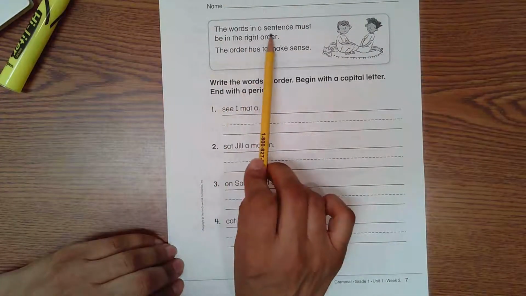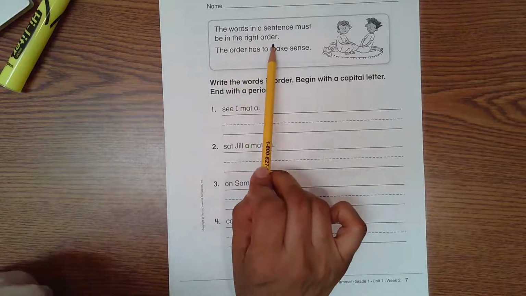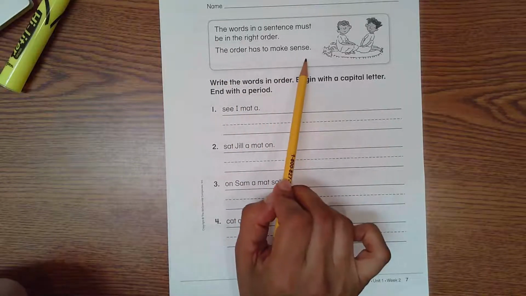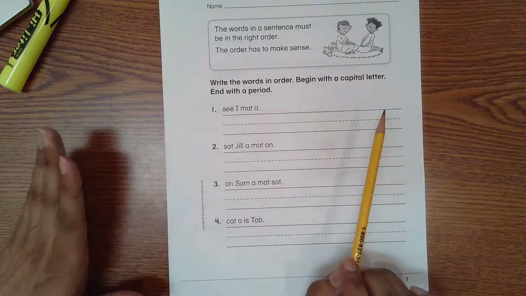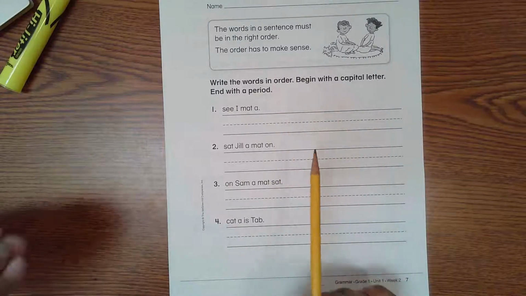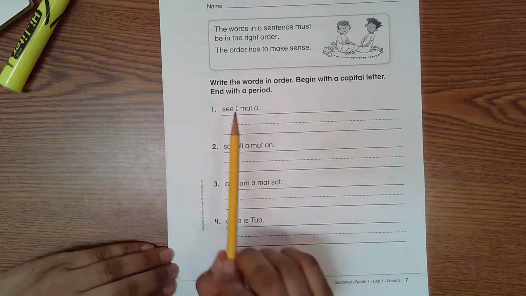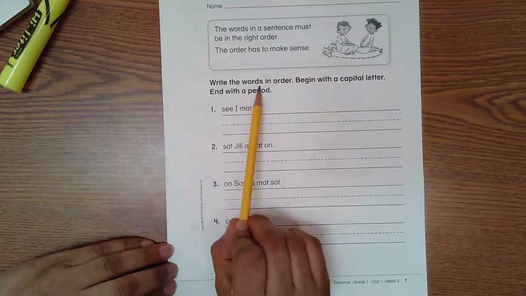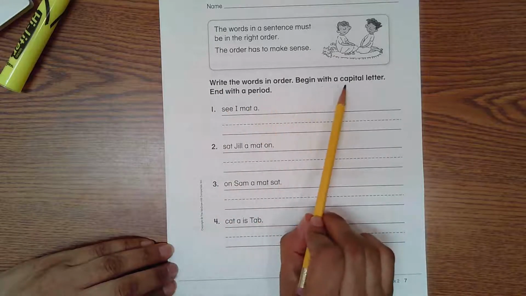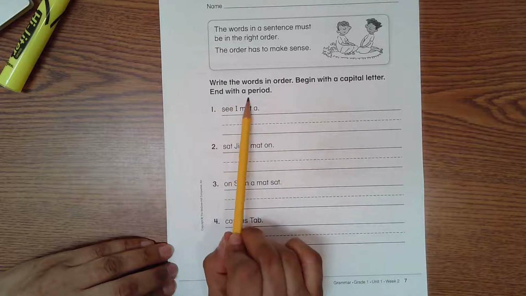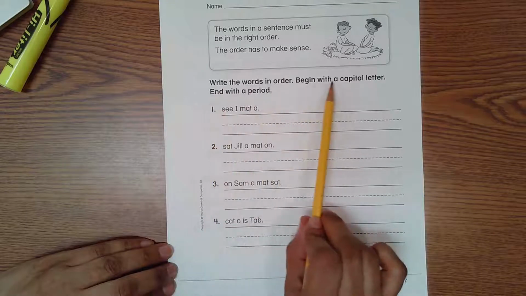The words in a sentence must be in the right order. The order has to make sense. So we still continue with the same rule, but we're taking it step by step. So let's see what we have here. Write the words in order. Begin with a capital letter, end with a period. So this is what you need to do.